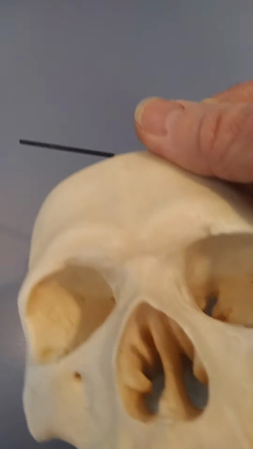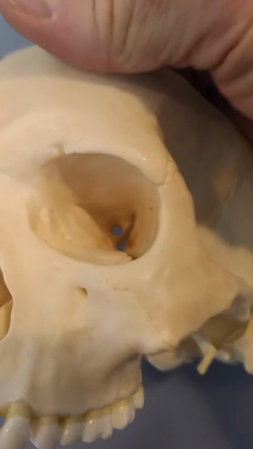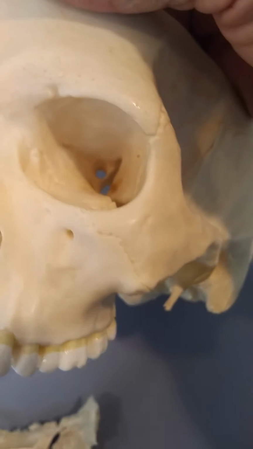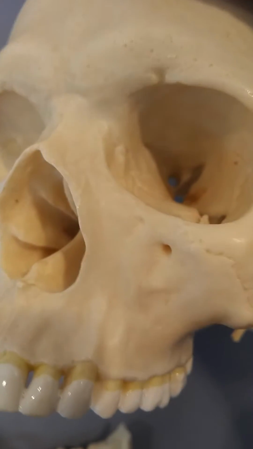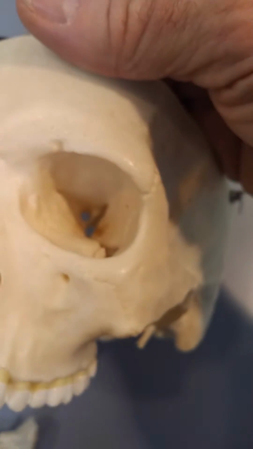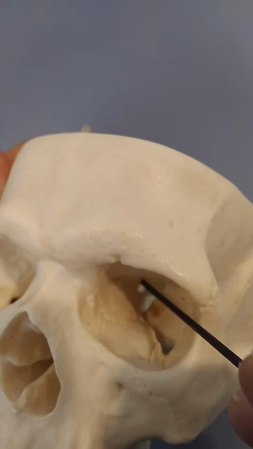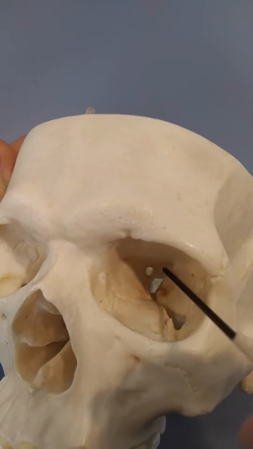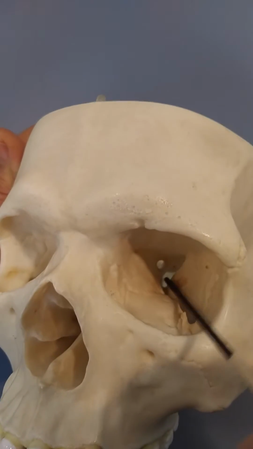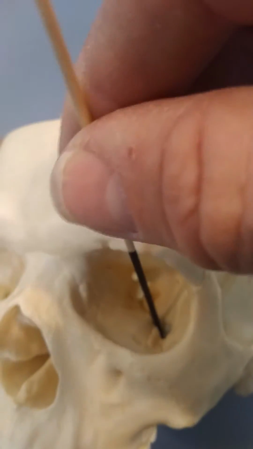We have numerous holes in this sphenoid bone that we're going to need to know, and they're kind of hard to see here. But if you look inside the orbit, you can see that hole up into the top. This is the optic canal right here for cranial nerve 2. This is the superior orbital fissure, cranial nerves 3, 4, 6, and V1. This is the inferior orbital fissure for V2.